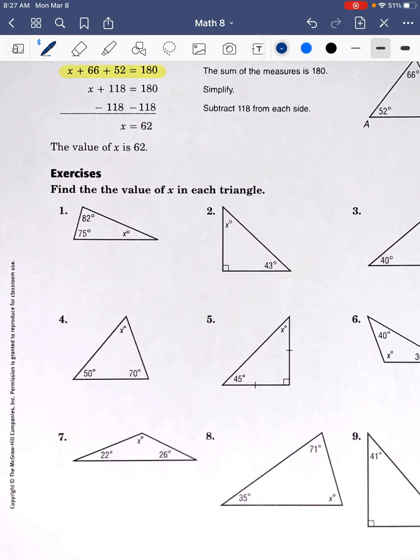So for number 1, we're doing right here. We know that the 2 angles in the triangle are 82 degrees and 75 degrees, and we need to know how many degrees x is, which is the missing angle. So the first thing we're going to do is write an equation for ourselves, and I always like to start with x in the equation. So we're going to do x plus 82 plus 75 equals 180.